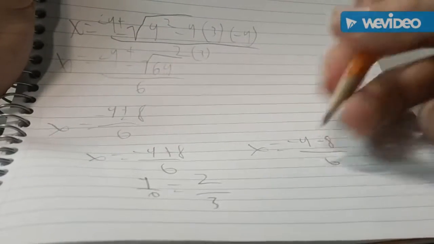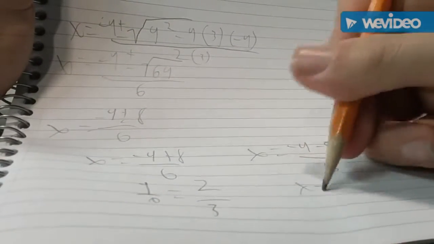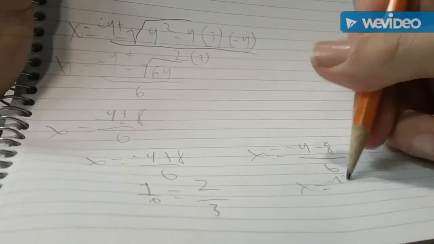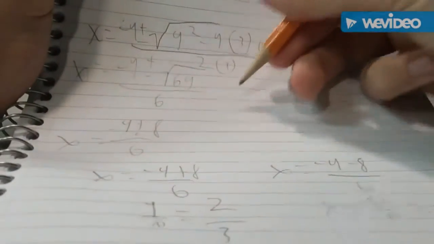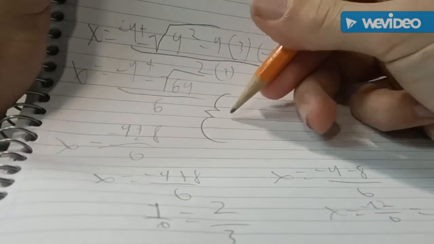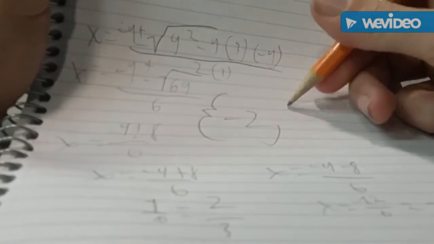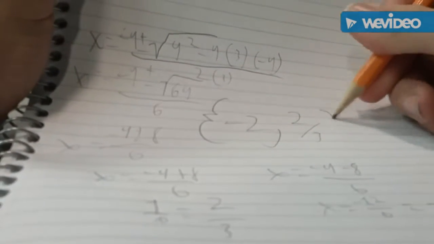And with the minus 8, we will get x equals negative 12 over 6, which ends up being negative 2. So altogether, we get negative 2 comma 2/3 in the special little brackets that you always have to do, and if you don't do them, well, you're gonna fail.